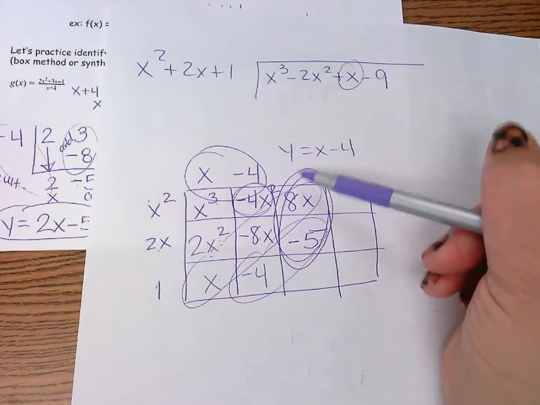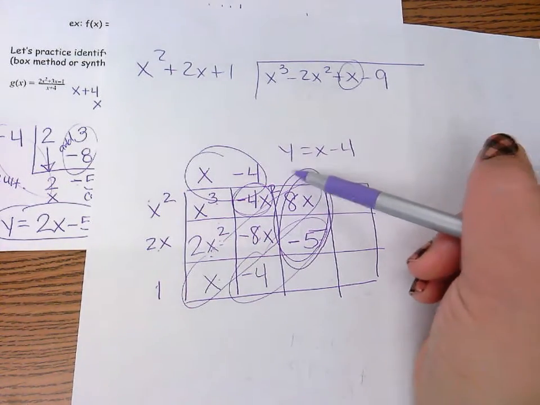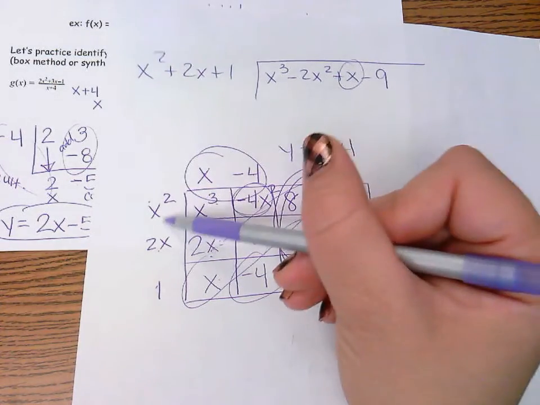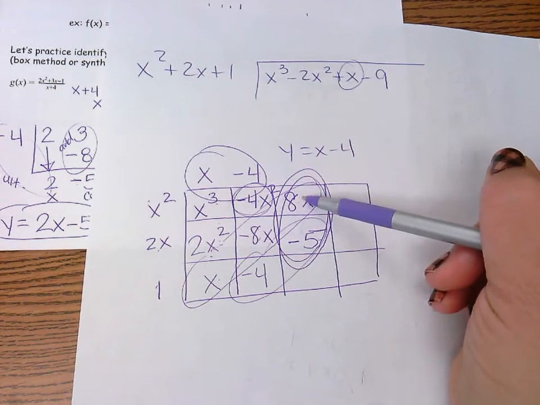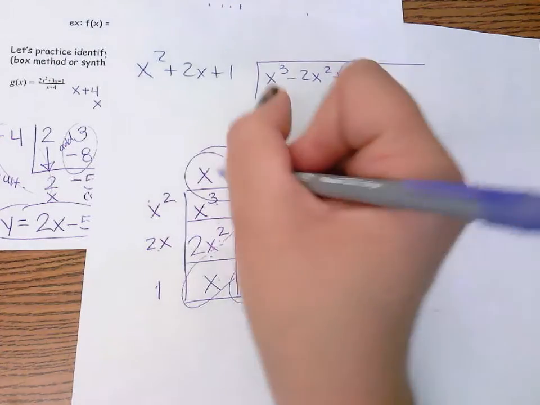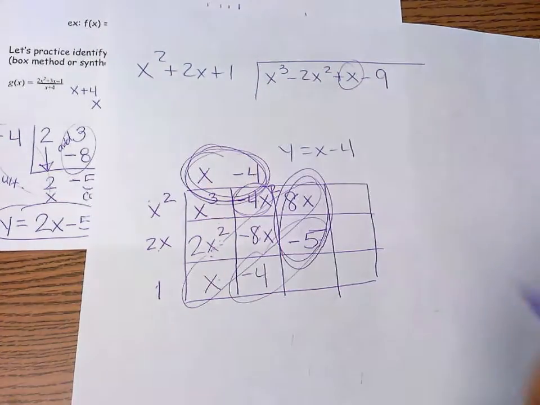I can't put anything else up here, right? Because I can't multiply by x squared and get 8x, right? So all of this is your remainder. The only thing we care about with rational functions is the quotient.